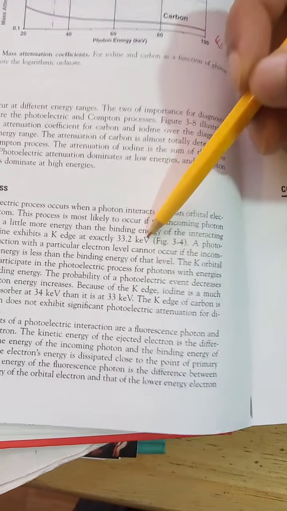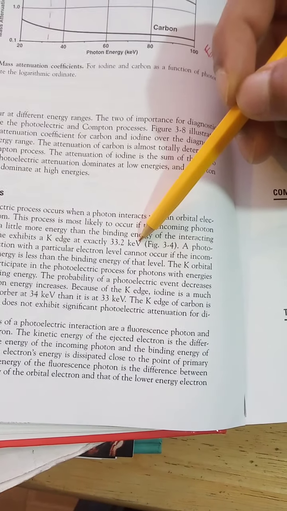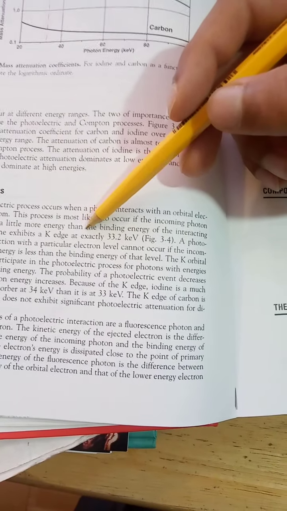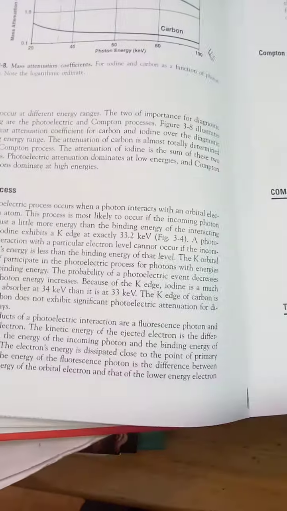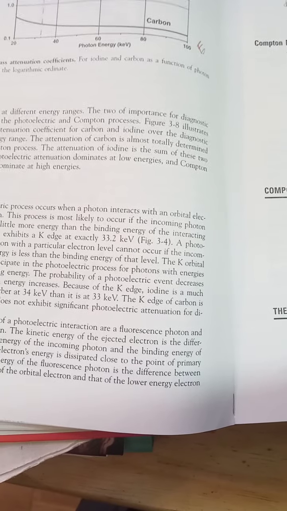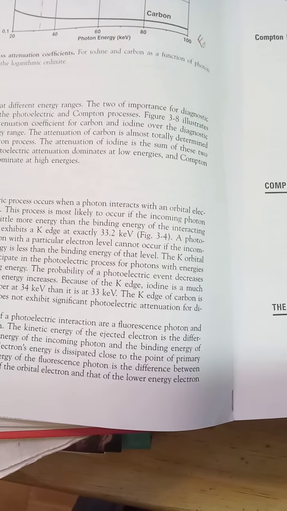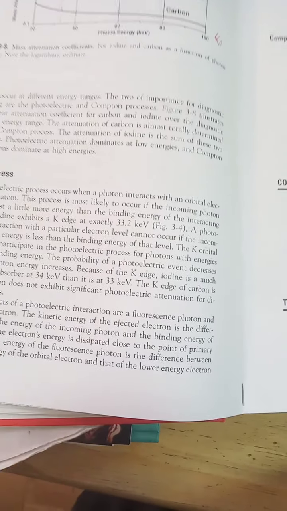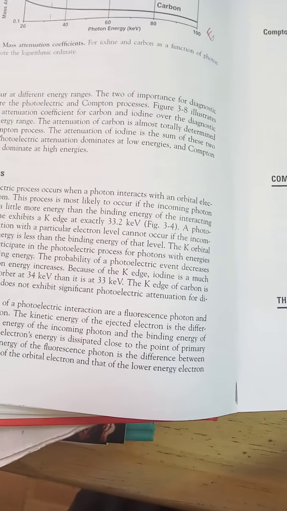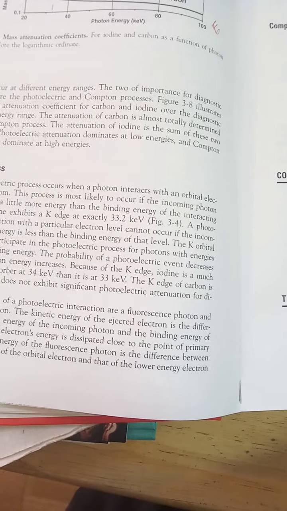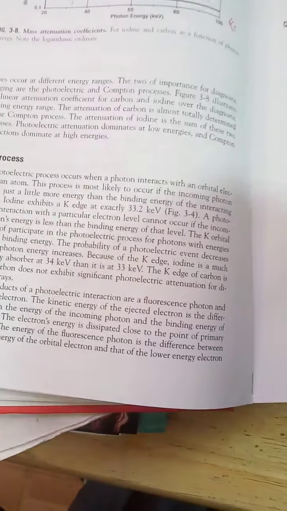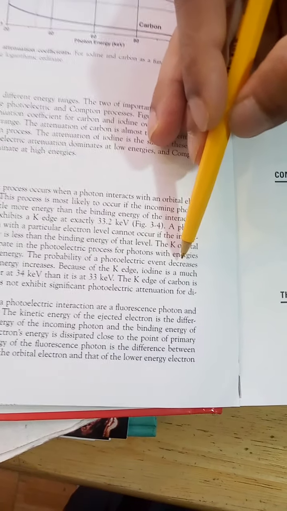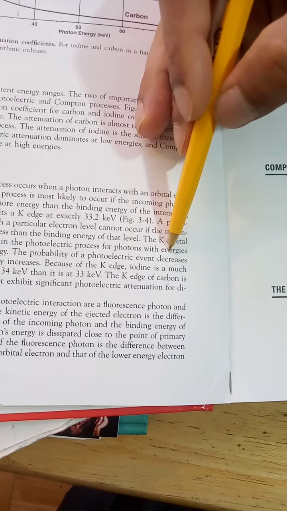So this is the value for the K edge of iodine, and a photoelectric interaction with a particular electron level cannot occur if the incoming photon's energy is less than the binding energy of that level, i.e. K, L, M, N or S, P, D, F, G. The probability of the PE event decreases rapidly as photon energy increases.